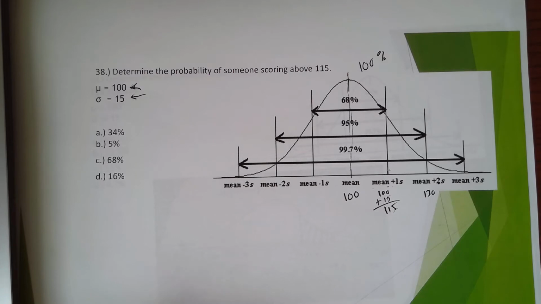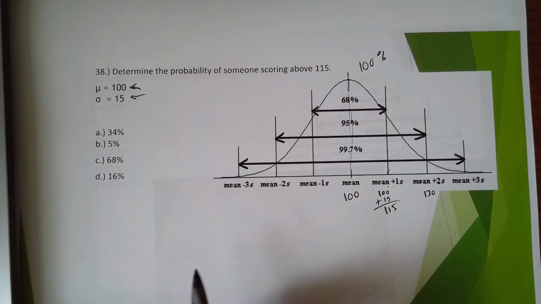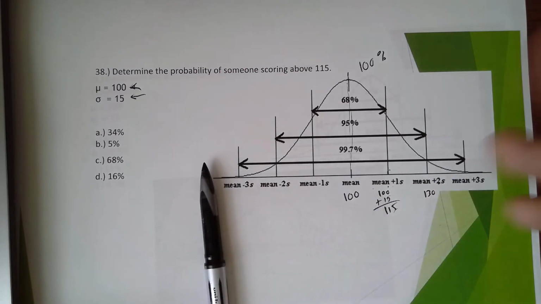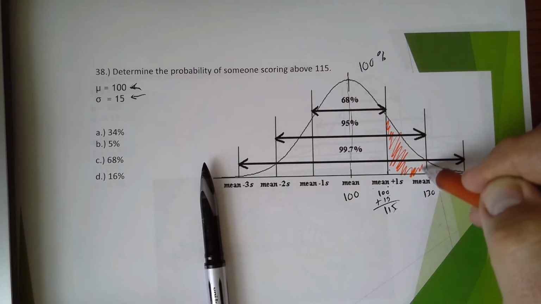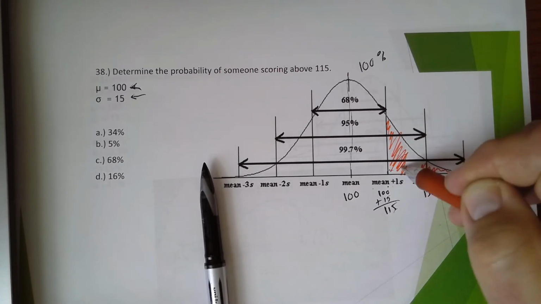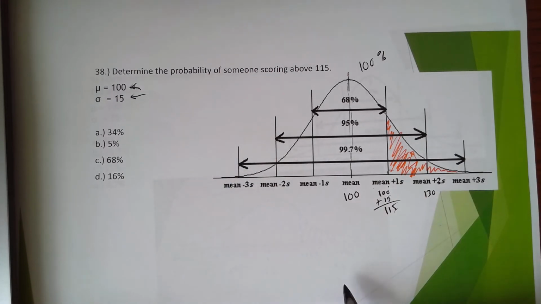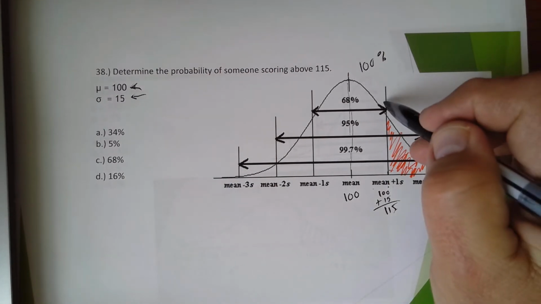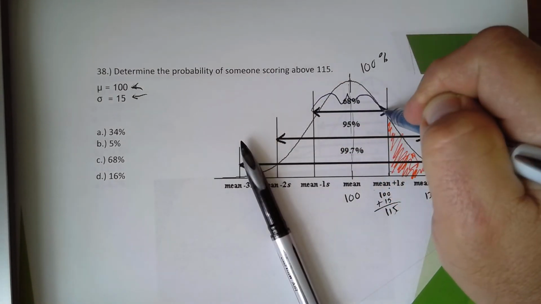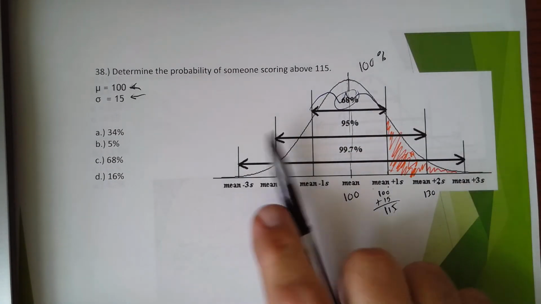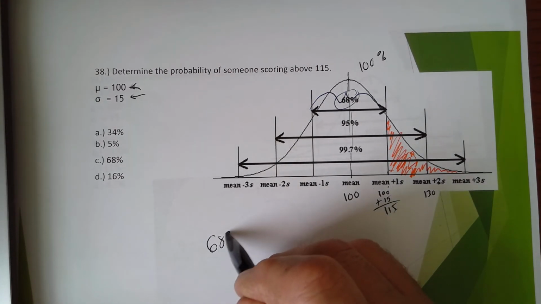And then to the left, we would be subtracting 15 each time because of the standard deviation. So our question is asking us what is the probability of scoring above 115? So we're looking for the area above 115. So this orange area here is what we're looking for, above 115. Well, we're given some percentages, and we're told that the area from here to here is 68%. Right? So we know that that's 68%.